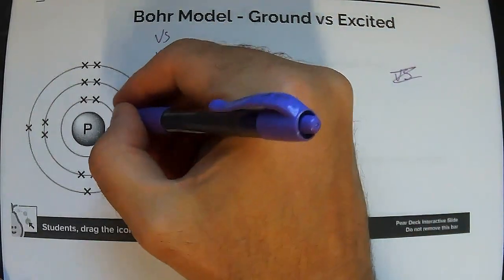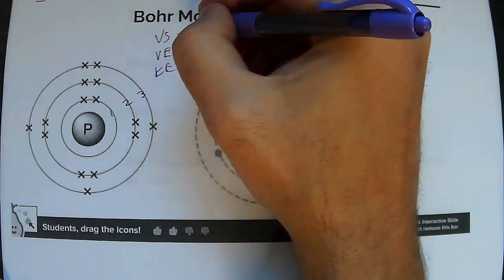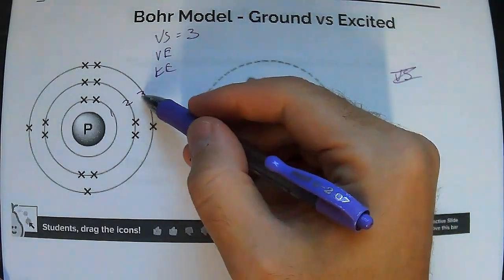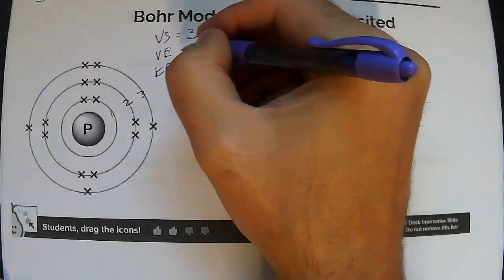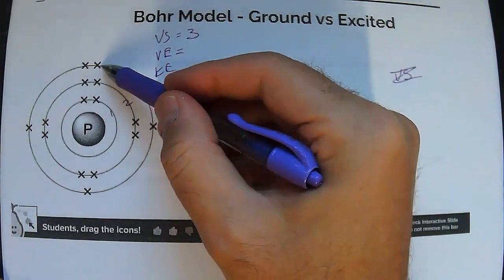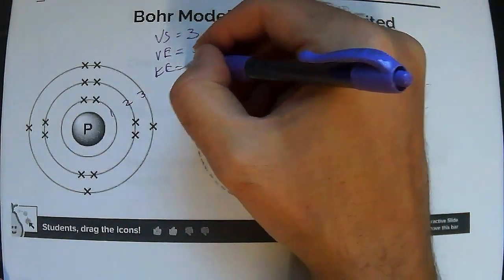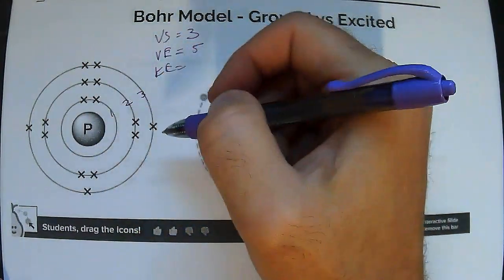For the valence shell, we have 1, 2, 3. So the outermost shell with electrons in it is this one. In this shell, how many electrons do we have? We have 2, 3, 4, 5. We have 5 electrons.